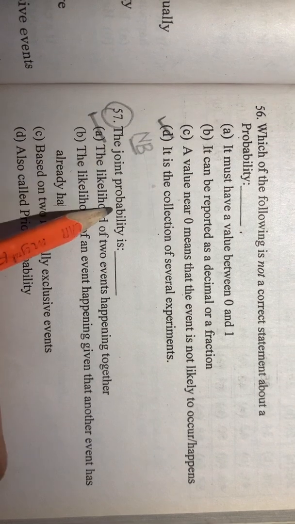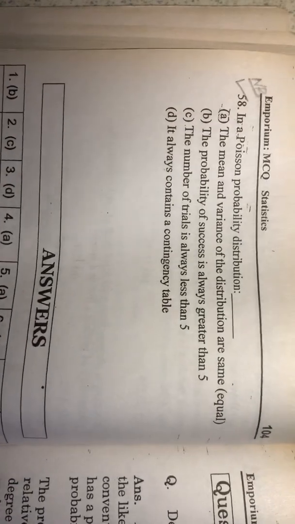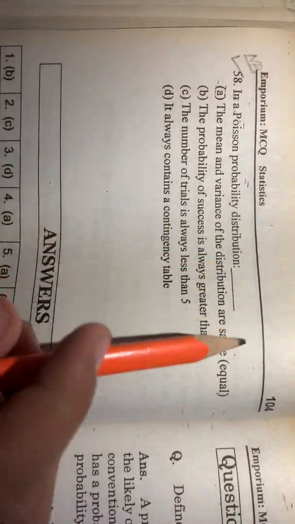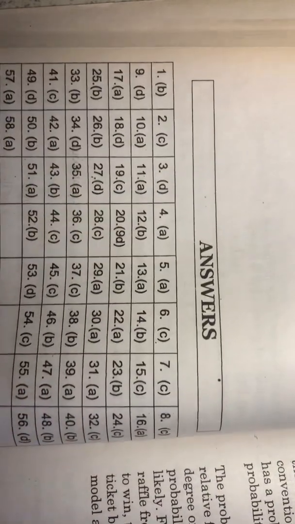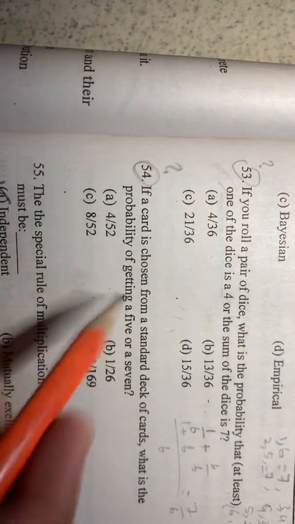It says that the joint probability is the likelihood of 2 events happening together. Okay. Now we have the 58th MCQ, that is, in a Poisson probability distribution. So let's see the answer of 58, that is A, meaning the mean and variance of the distribution are the same. Okay, and the MCQs which were not clear were 53 and 54.